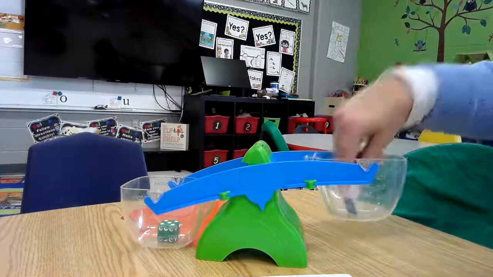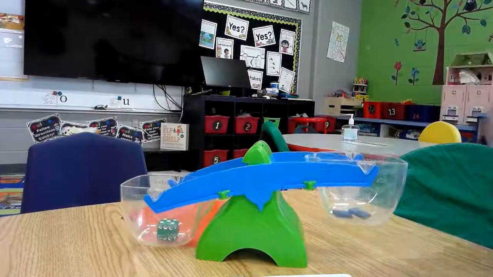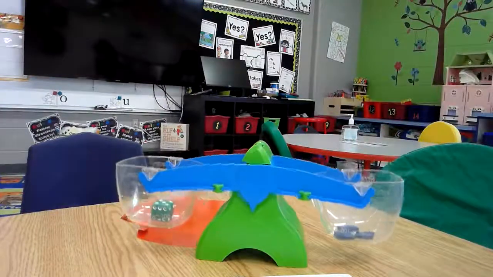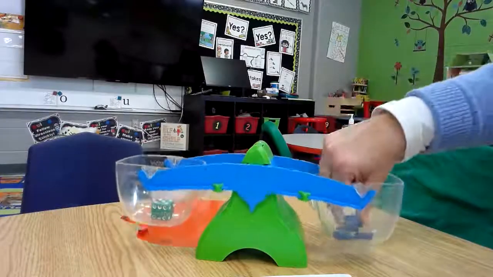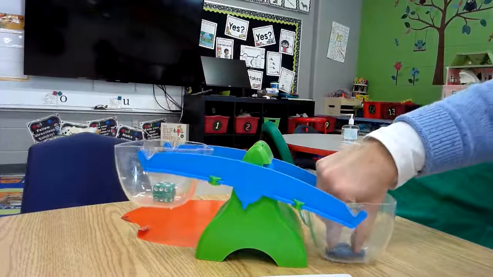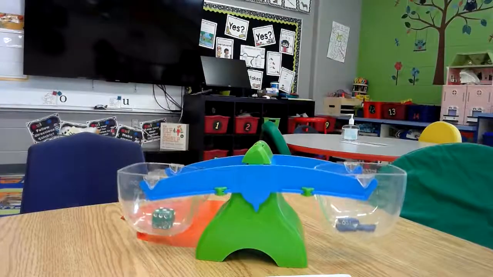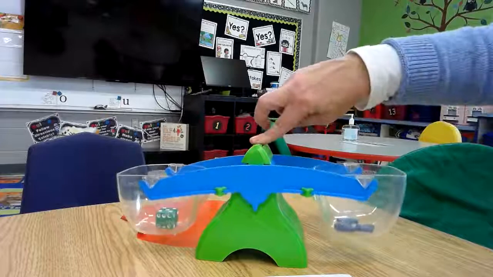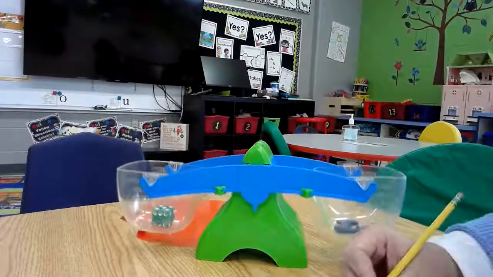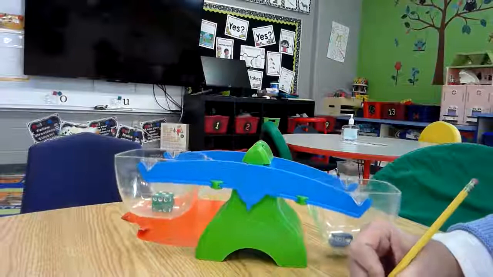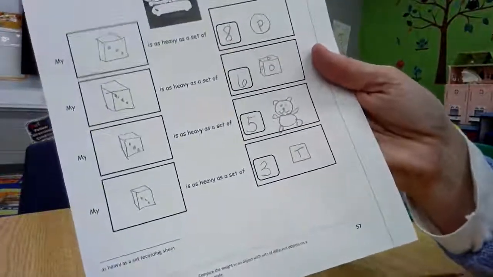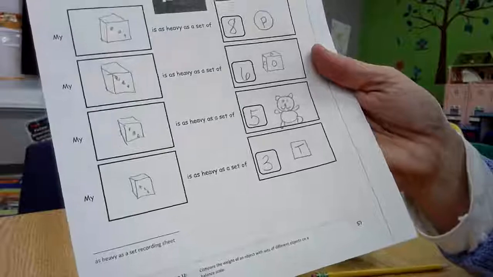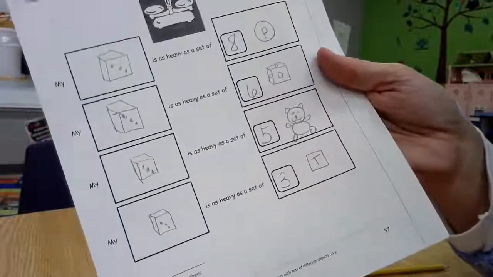Okay, so let's try. 1, 2, 3. Wow. Is that all it's going to take is 3 of them? Let's try 4 and see what happens. 4. Oh, 4 is too many. So we're going to take 1 out. And it's 3. So we're going to write the number 3 in the box. And then all I have to do is make a square. And I'm going to put a T for tile. Okay?